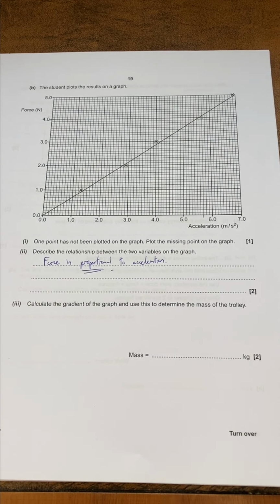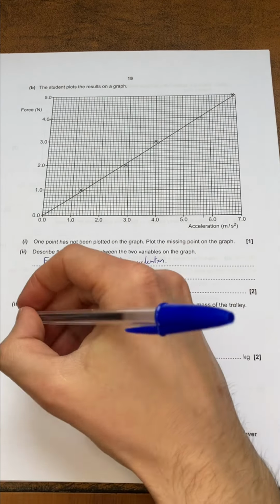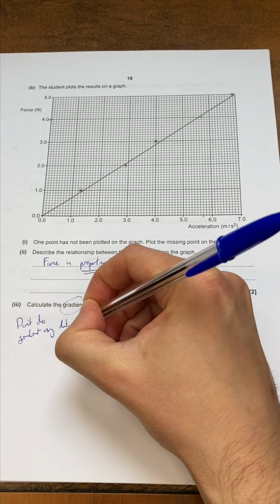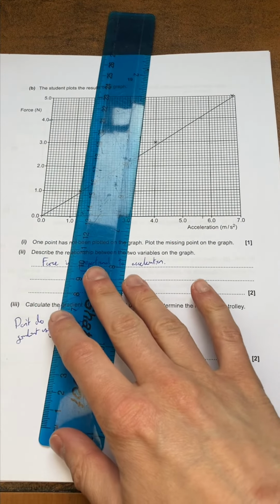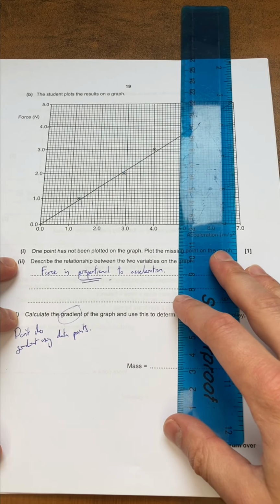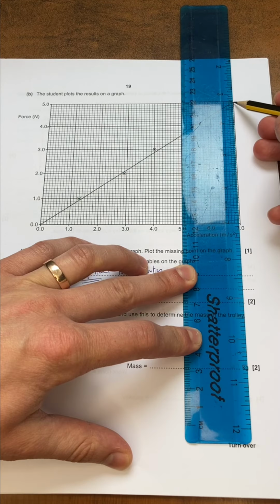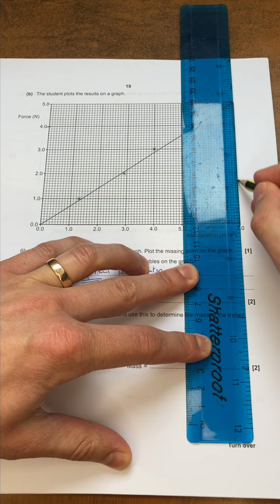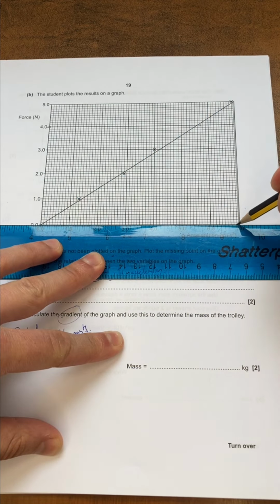Question 21b, part 3. Calculate the gradient of the graph and use this to determine the mass of the trolley. Now, before I do any kind of maths here, I'm just going to find out the gradient of the graph, because, well, they've told us to do it. It's important to do the gradient from the line of best fit. So don't do gradient using data points. Get my ruler out and make a comically large gradient triangle on our graph. Luckily, it looks as if I can just go right to the edge of the graph paper here. There we go. 1 line there, 1 line here.